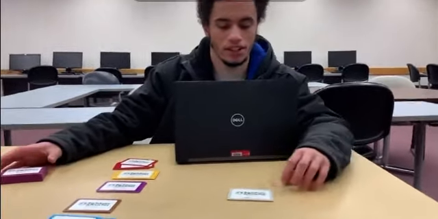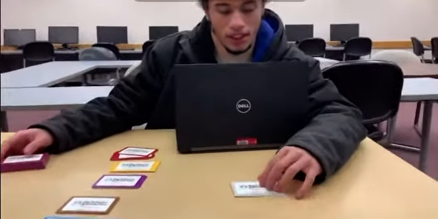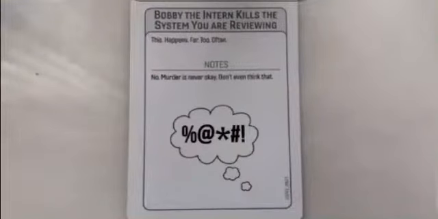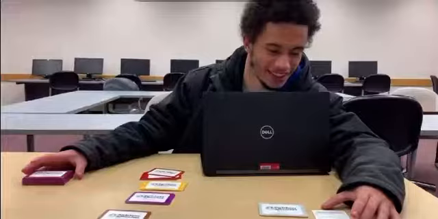Here we have injections. Injections add a bit of randomness to the game. This happens not that often, but it's a treat if we ever get it. An example of an injection would be Bobby, the intern, kills the system reviewing. So that means that the tool doesn't work and you have to try again.